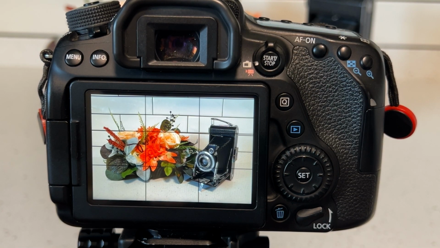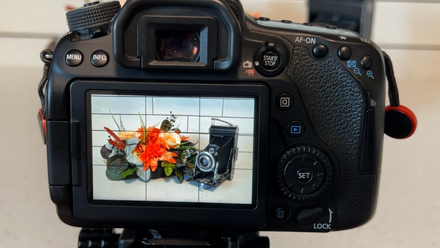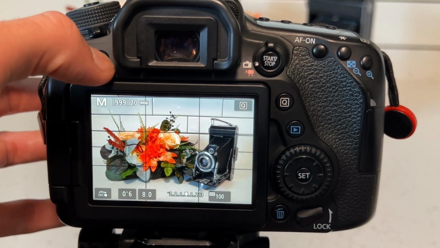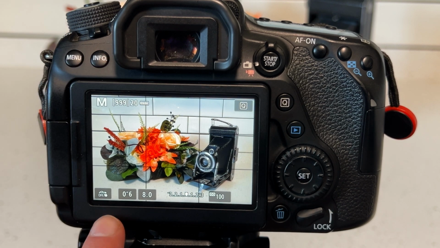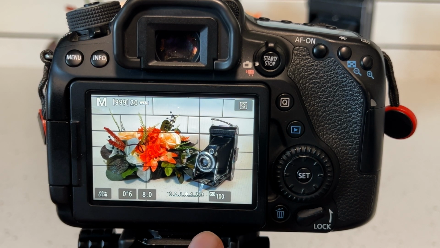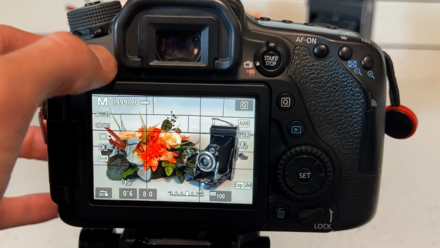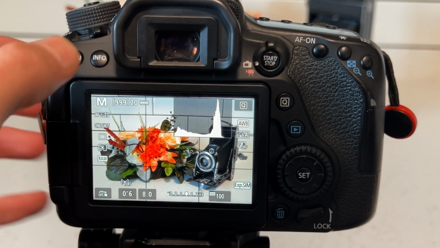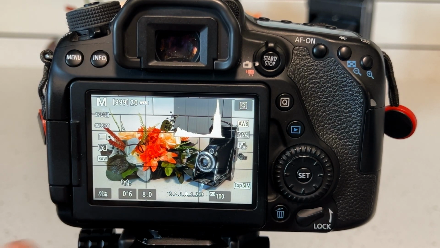Now, the cool thing about live view is if I'm in camera mode like I am right now, manual mode, where I can change the settings, I can hit this info. Now all those settings came up that I can change, and I can hit it again and more things pop up, and I can get the histogram to pop up. So this will change as I adjust my camera settings.